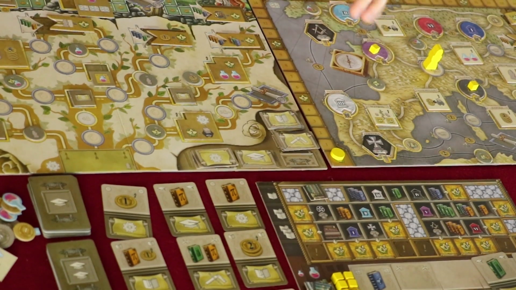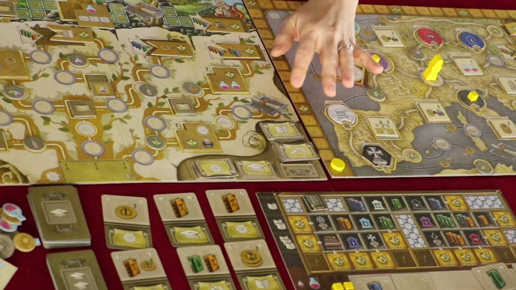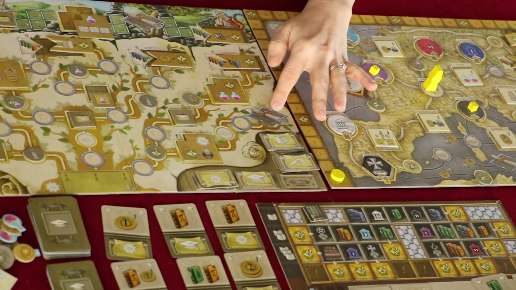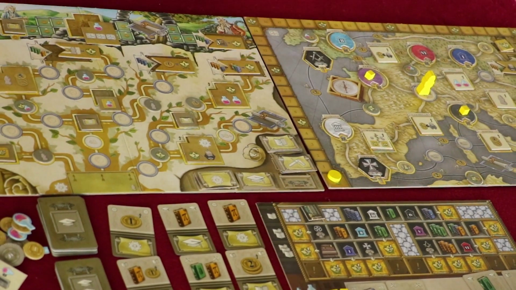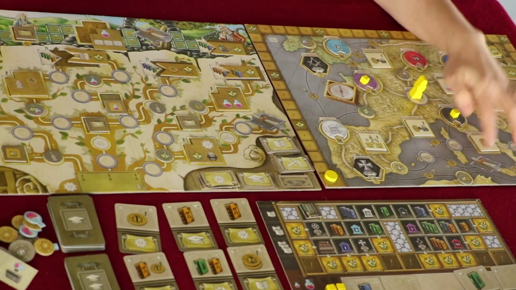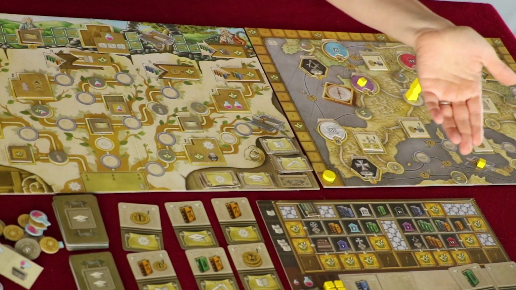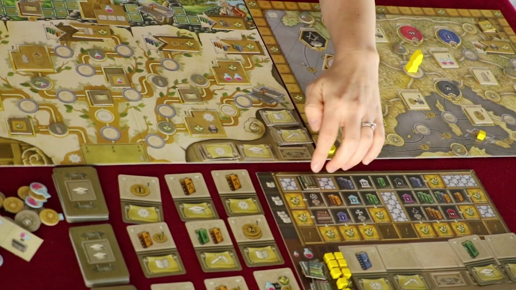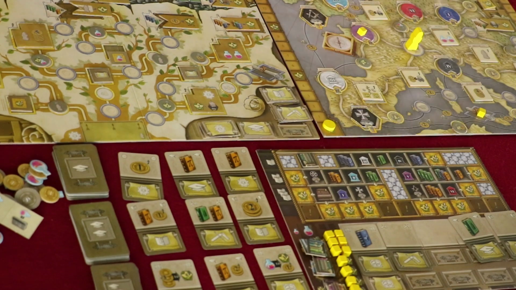You can play a master card by reaching this diploma symbol. They call this the master space right here. It's on the technology track here, on the work track, and also on the travel track. But you can also play a master card after placing 9 bookshelves on your study track.